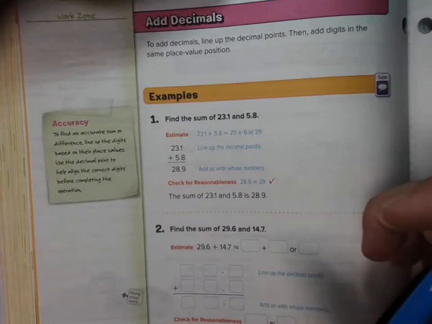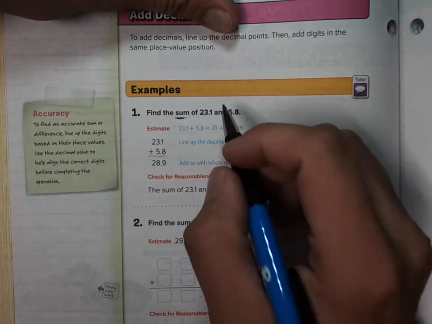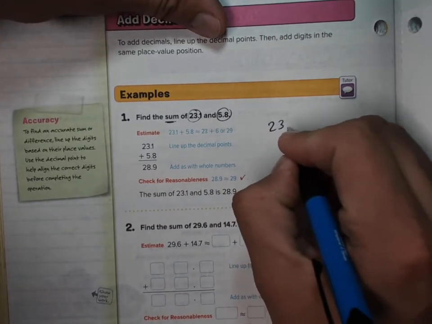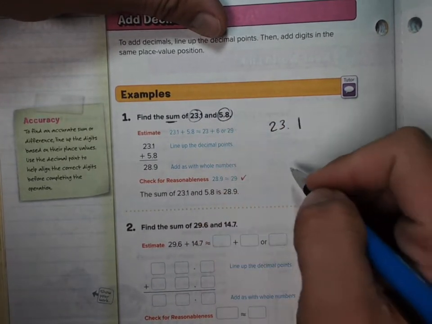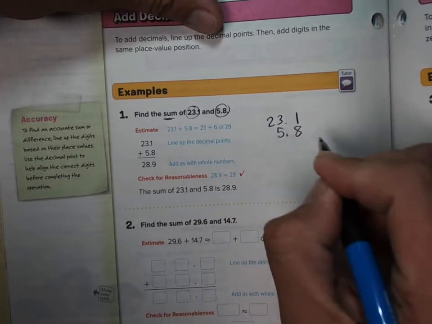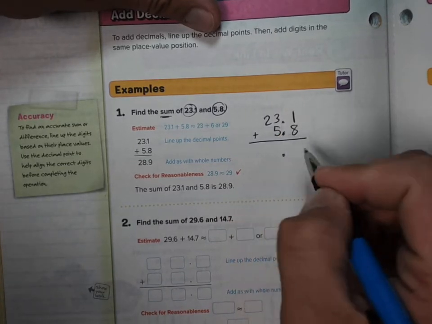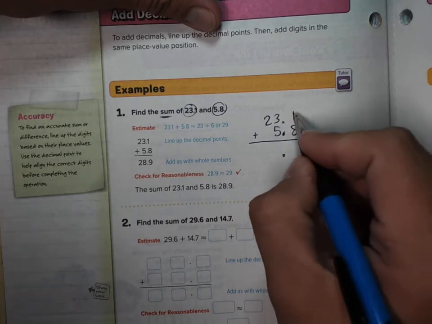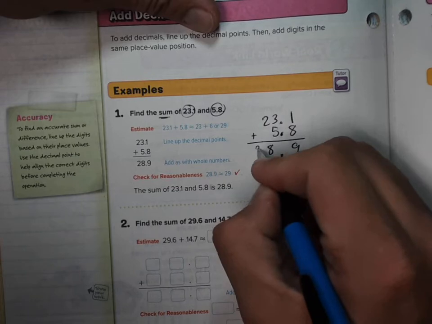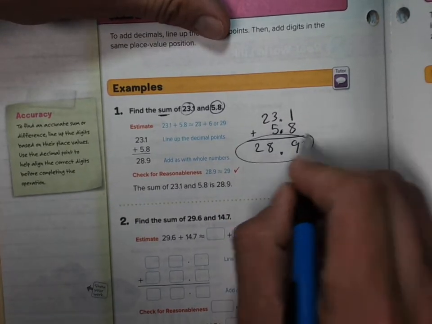So like example number 1 here. Okay, we have find the sum. Sum means addition. It's the answer to an addition problem. So you're adding these two numbers. So I'm going to start with 23.1 on top. Okay, now 5.8. It doesn't go 5.8 right there. You have to line up the decimal points. Okay, the decimal points are lined up, so we can automatically just bring that down to our answer. Now, 1 plus 8, 9. 3 plus 5, 8. And then just your 2. So 28.9, 28 and 9/10. That's how you add those up.